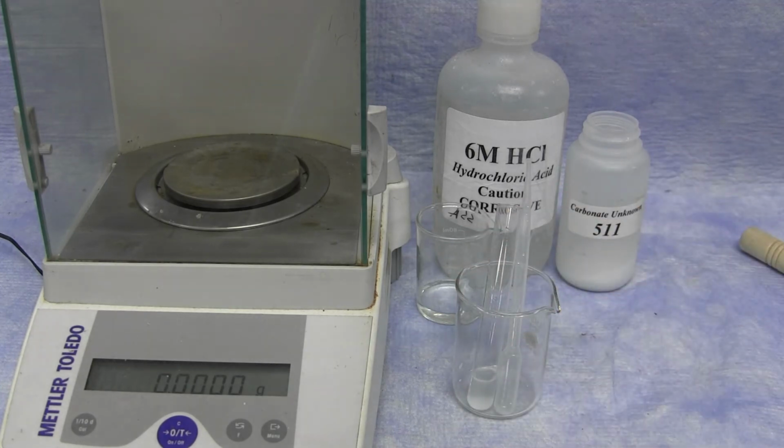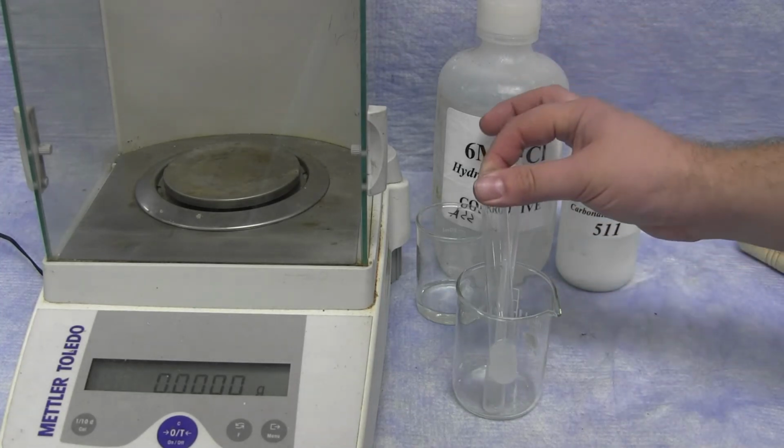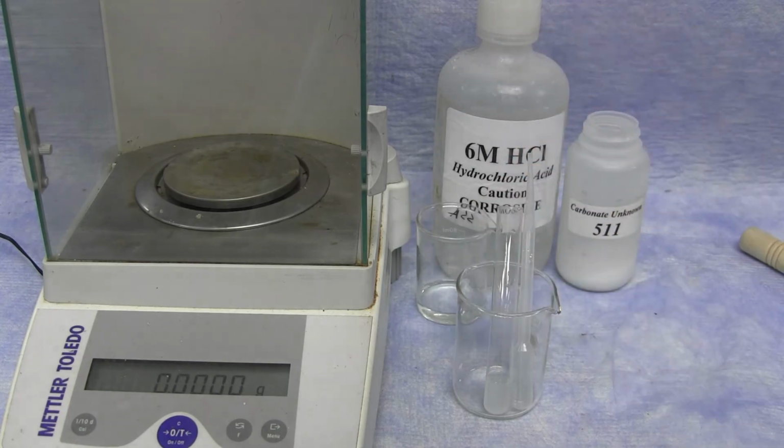In this case, the mass of carbon dioxide was 0.1080 grams. Using the mass of carbon dioxide, you can convert that to the moles of carbon dioxide using the molecular weight. You can then convert that to the moles of carbonate where the carbon dioxide came from using the reaction ratio, and then convert moles of carbonate into a mass of carbonate using the molecular weight of carbonate.